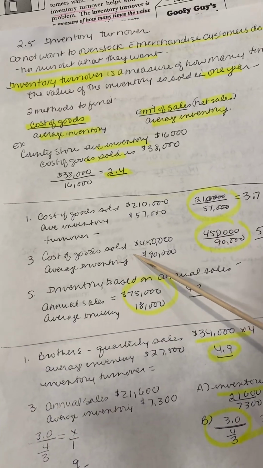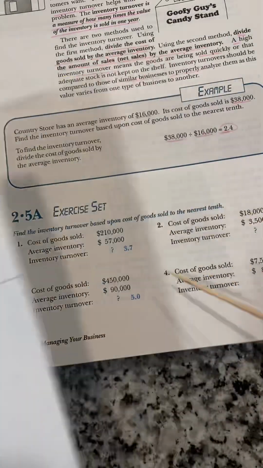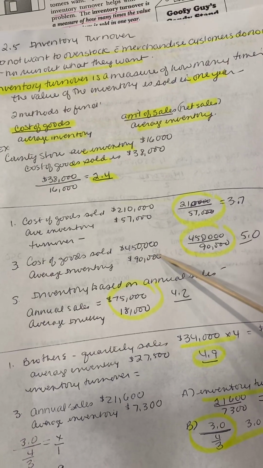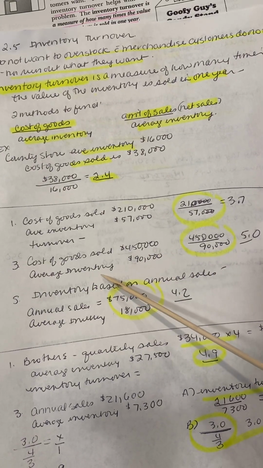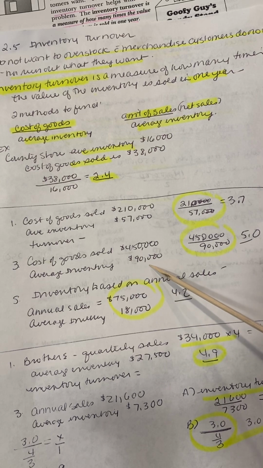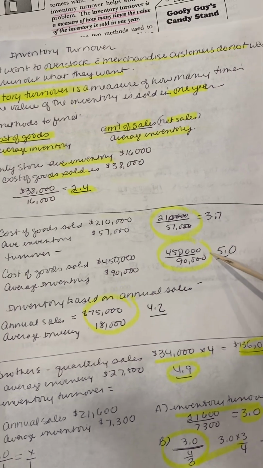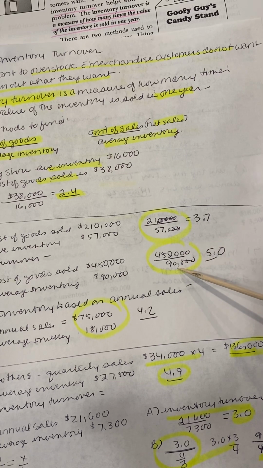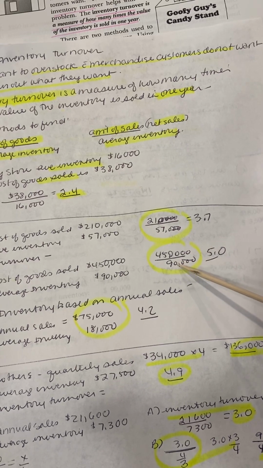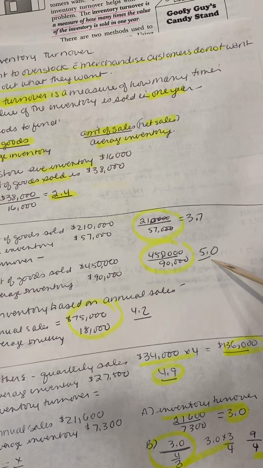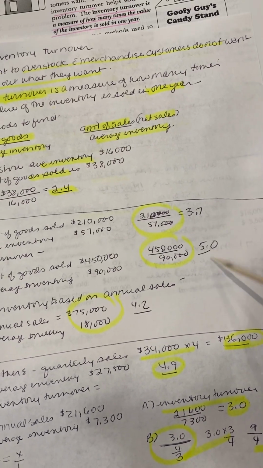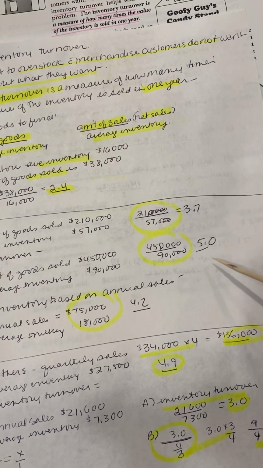Cost of goods sold is $450,000, divided by your average inventory, which would be 90,000. So you divide this out. I would just divide out all those zeros, and you're going to have 450 over 90. We're going to have 45 over 9, which is going to be 5.0. I always do it, since it says to the nearest tenth here.